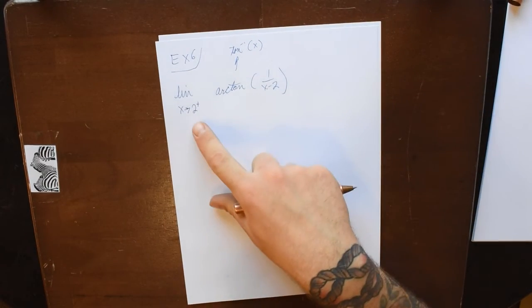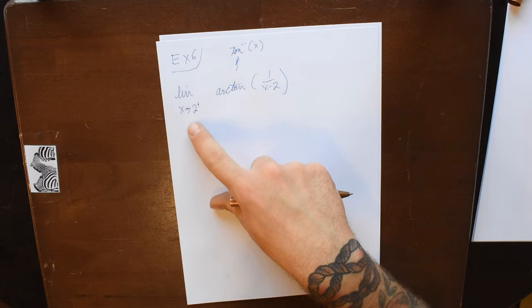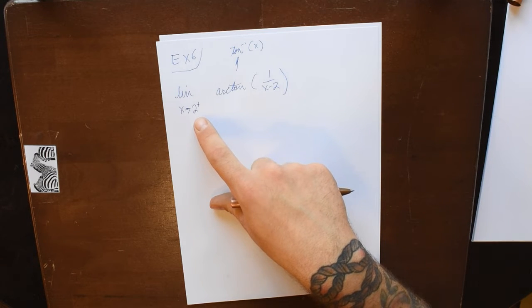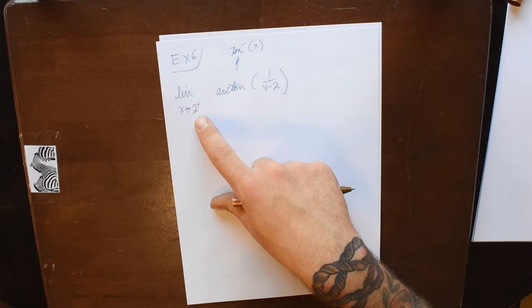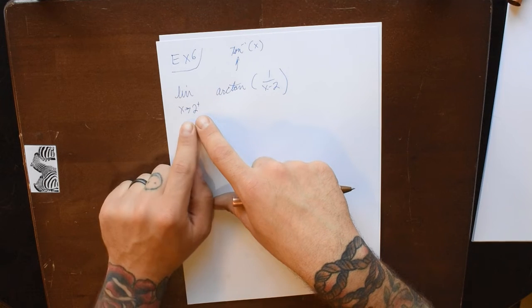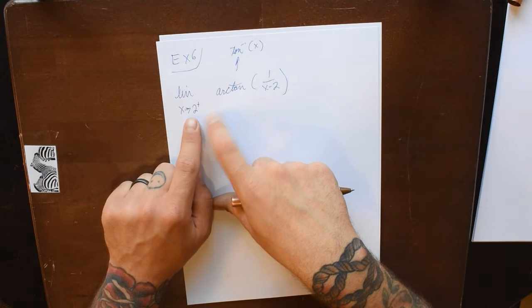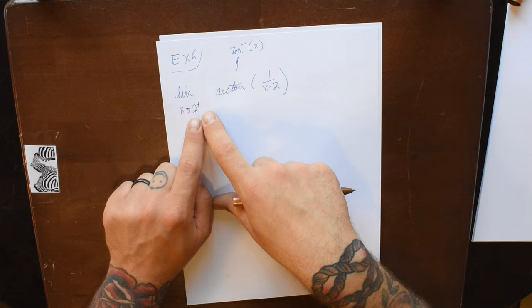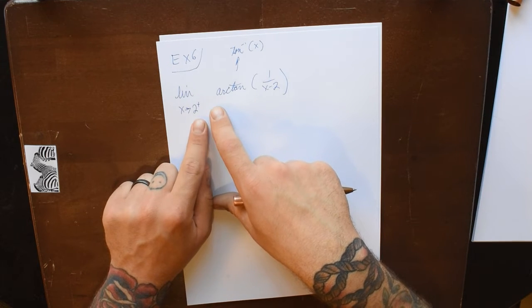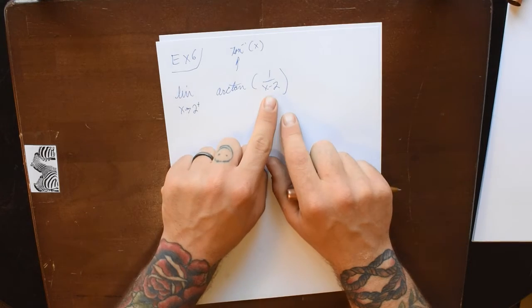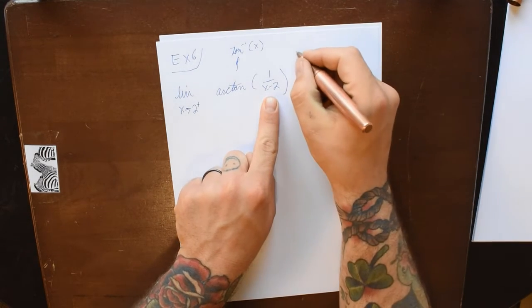So, look at what happens as we let x increase. x is getting closer to 2 from the right. So it's taking on values like 2.1, 2.01, 2.001. The value of x is always going to be greater than 2. It's going to get really close to 2, but it's always going to be greater. Well, that means this inside argument is always positive.